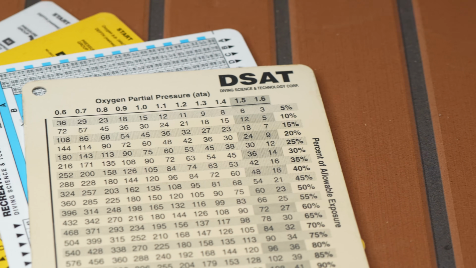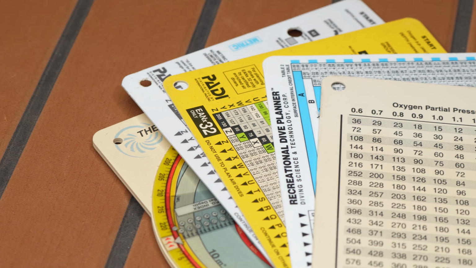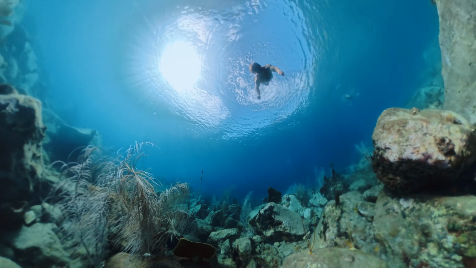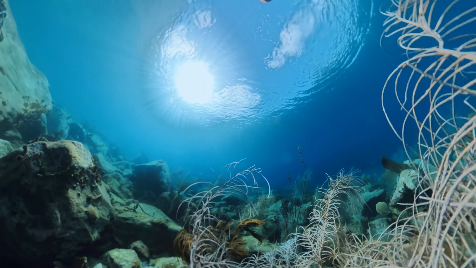Pelagic Z Plus or DSAT you may see on some Pelagic computers, so think Oceanic and Aqualung dive computers. Z Plus is based on the Bühlmann, but made to be a touch more conservative. DSAT was designed by PADI for the Recreational Dive Planner, the RDP. It's generally more liberal, allowing longer bottom times on warm water, minimal effort dives, just chilled out holiday diving.